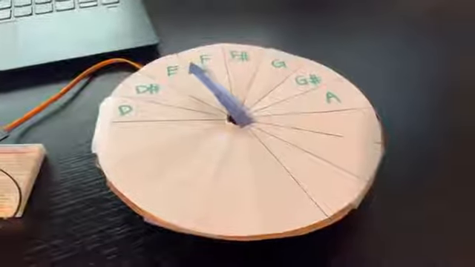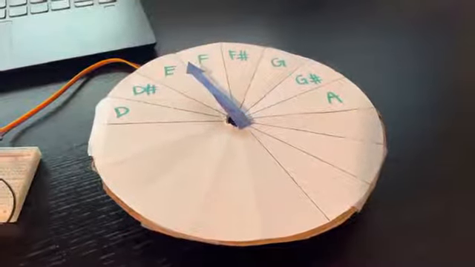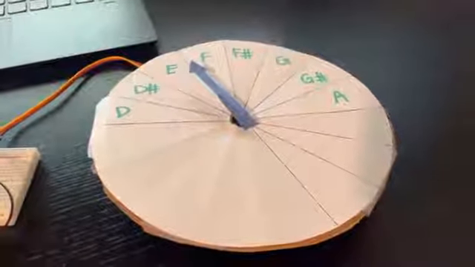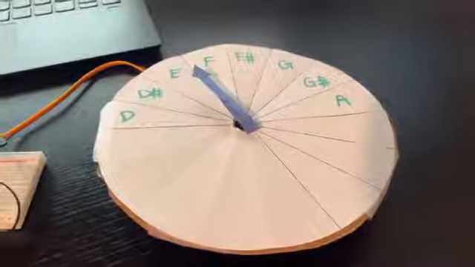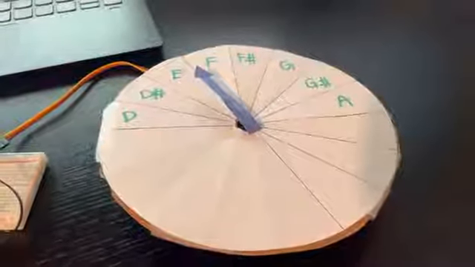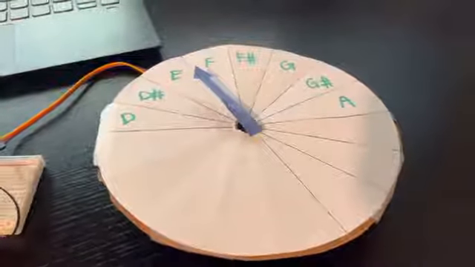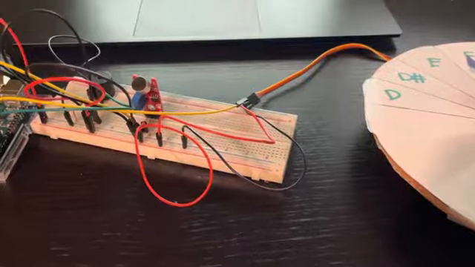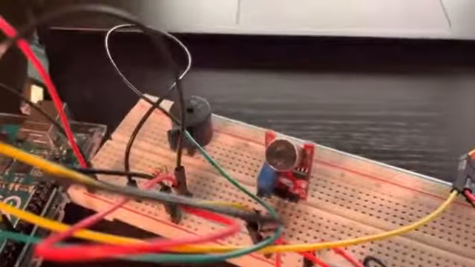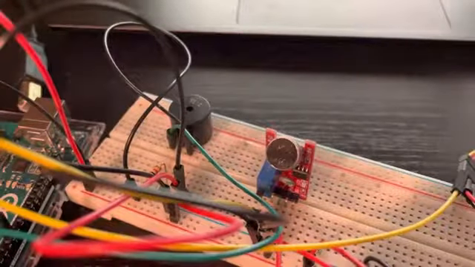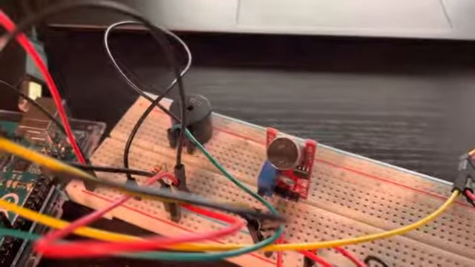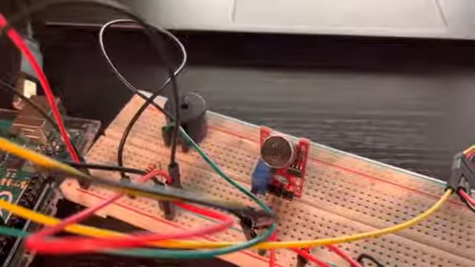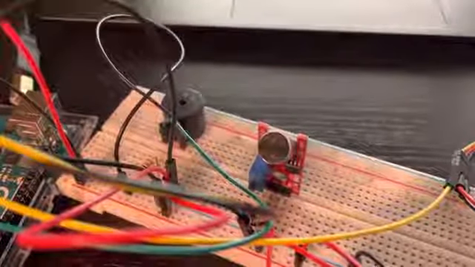Finally, there are two means of actuation in the system, the first of which is a servo motor that has an arrow attached to its arm, and based off of the music note that is being sung or played, the arrow will point towards the corresponding music note. Once the servo arrow identifies the music note that is currently being sung, then the buzzer, seen here, will actuate and essentially play back the same frequencies that were sung into the microphone sensor, and essentially mimics the input melody that was sung into the microphone to begin with.